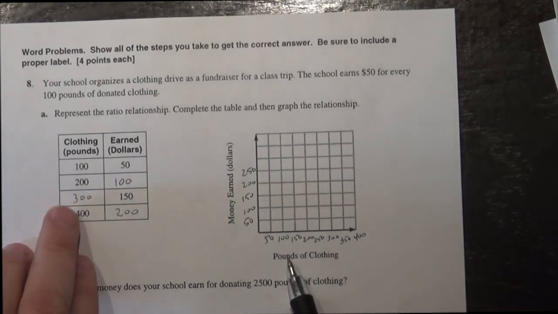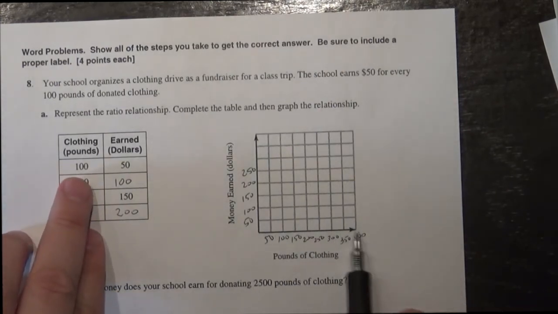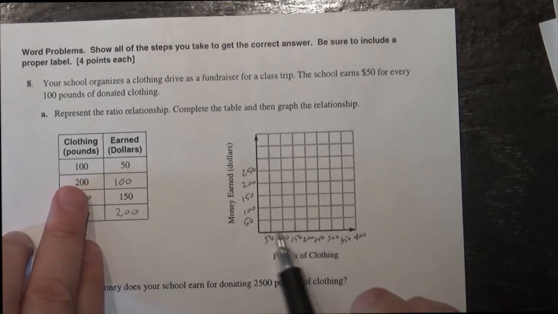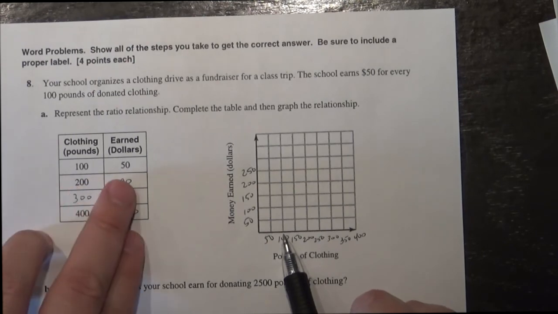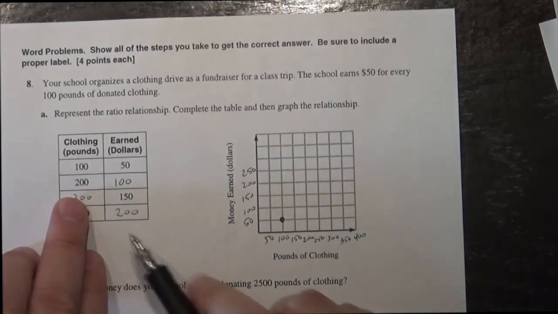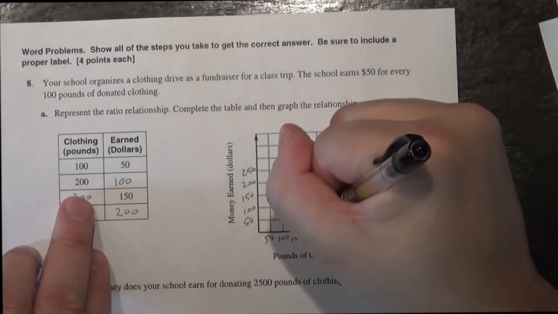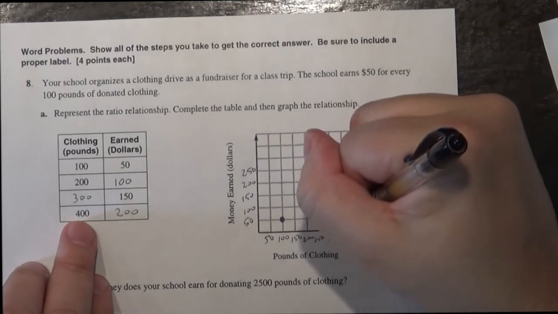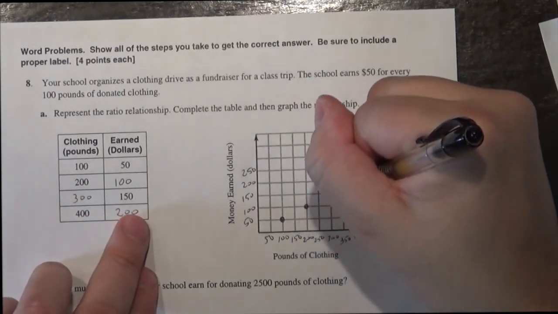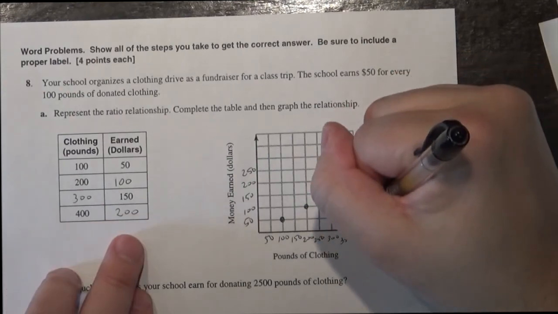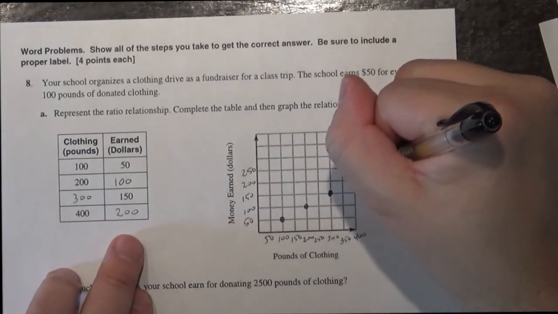So now let me graph. Remember, I have pounds of clothing on the bottom. So that's going to be my X variable, or what I start with. I go over X and up Y. So over 100, that's right here, and up 50, and make a dot right there. And then I go over 200 and up 100. Over 300 and up 150, that'll be right here. And then over 400 and up 200, it'll be right here.